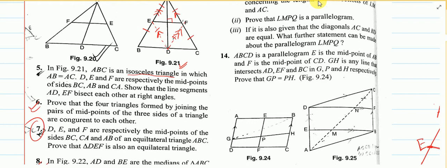Okay, we shall not do any more questions. So here question number 14 I will discuss, and with this question this chapter gets over. So here question 14, here you can see that it's saying ABCD is a parallelogram.